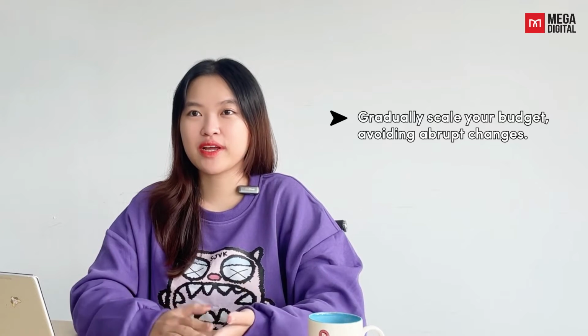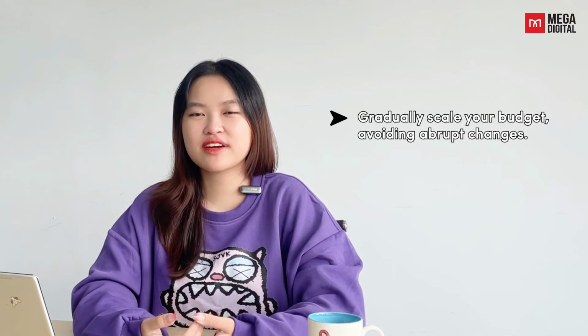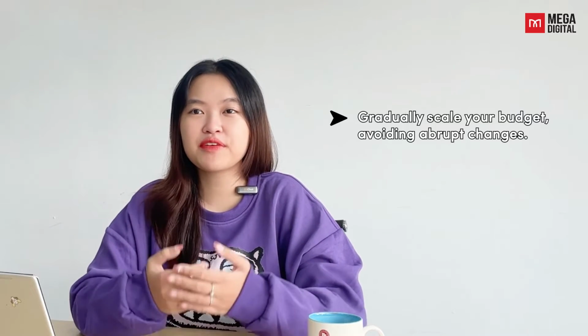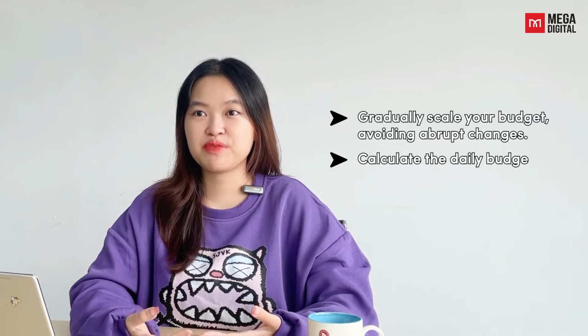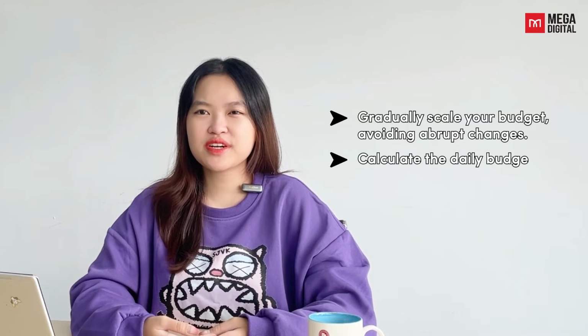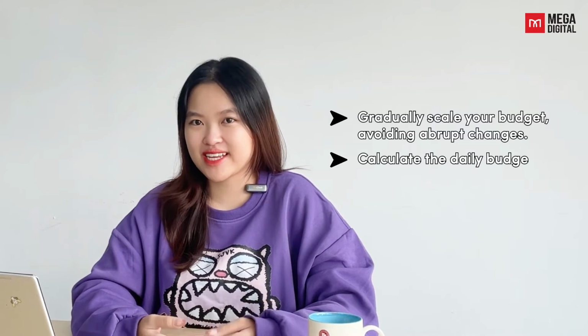So, what about solutions? Gradually scale your budget, avoiding a rough change. For example, if your current daily budget is $50, consider increasing it to $75 and make further adjustments based on your campaign's performance. Moreover, calculate the daily budget needed to achieve the desired number of conversions, ensuring it supports your target, like 50 relevant events in 7 days for effective TikTok algorithm optimization.